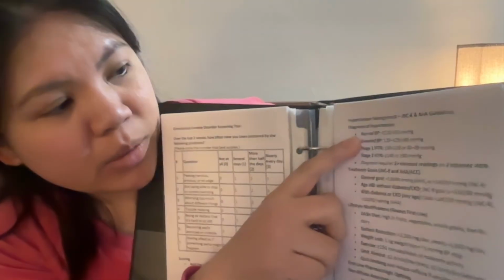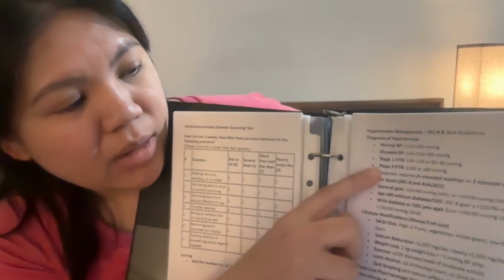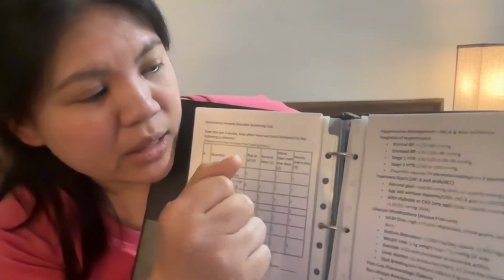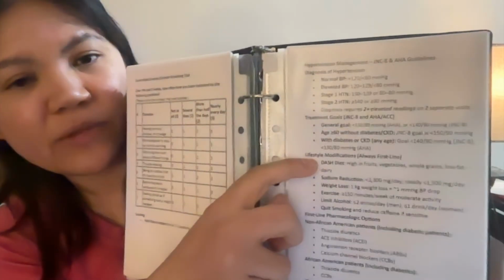Next one is hypertension screening. So I use JNC 8 guideline. I put reference for blood pressure range from normal to elevated BP, and then stage 1 and 2 hypertension treatment, and then lifestyle modification guidelines.